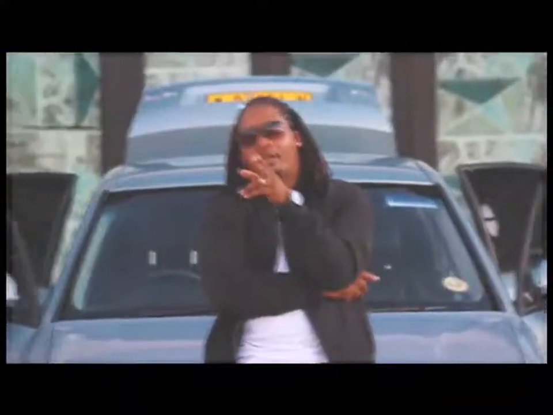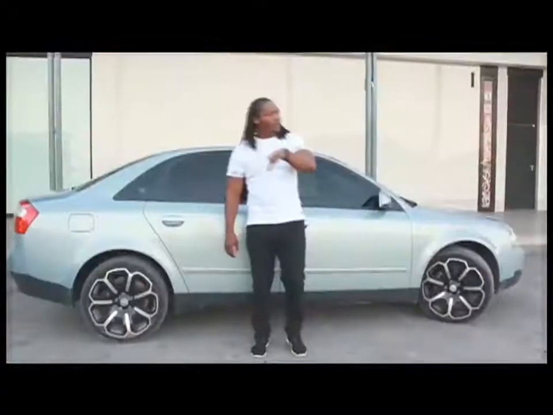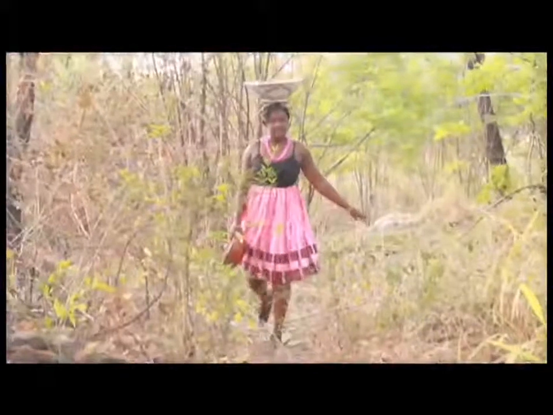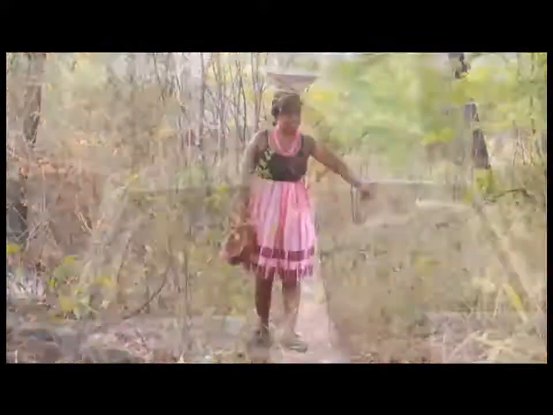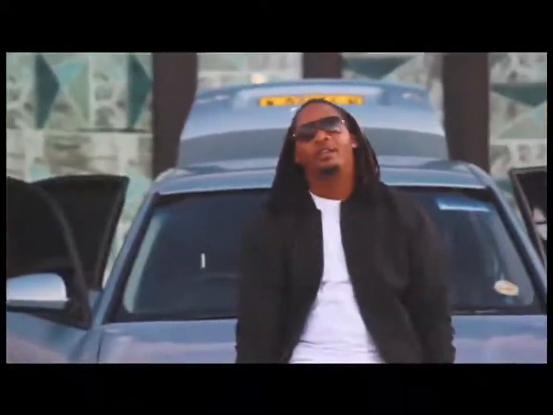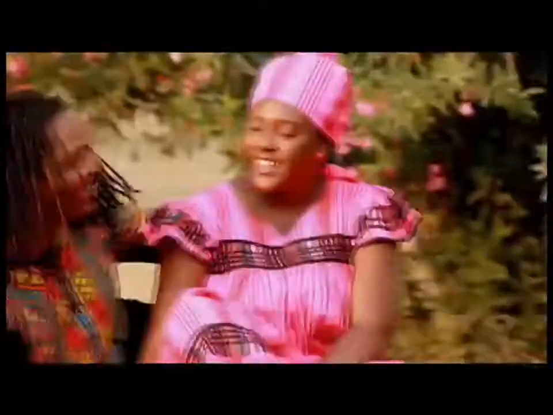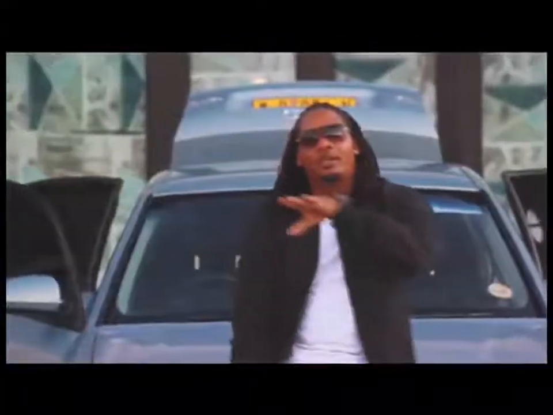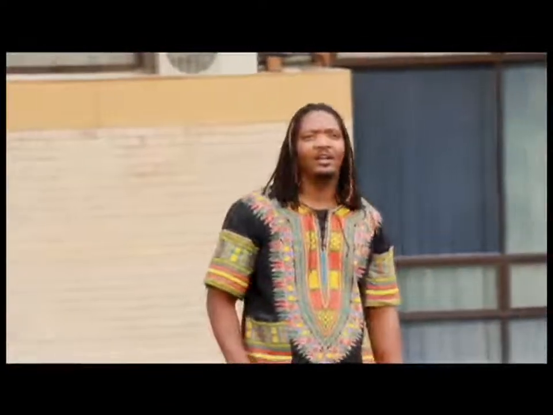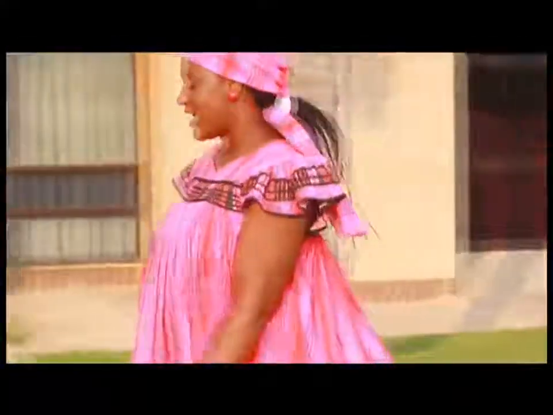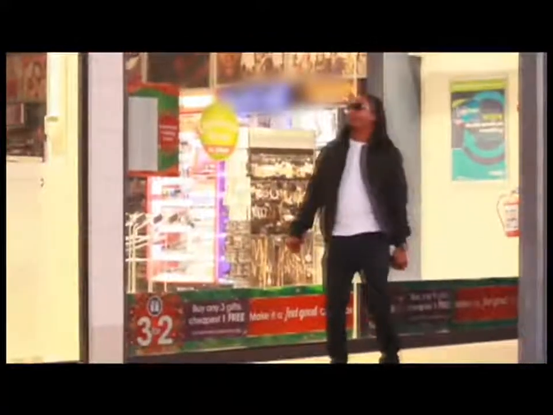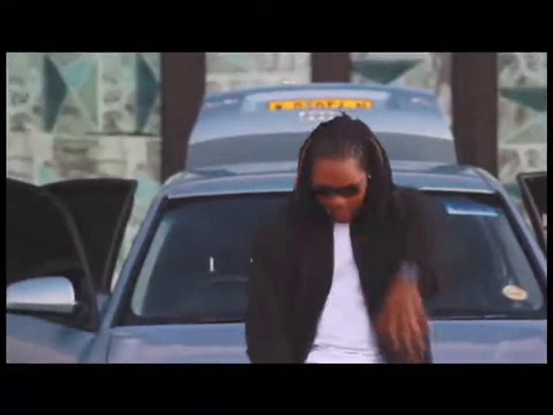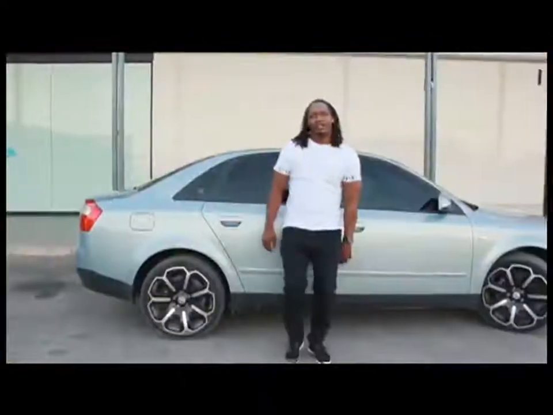African queen, African lady. African queen, African lady. She's not a trophy, yeah. She's not a thing I show. She's the woman that I love. She doesn't have to be fine for me to be around her.